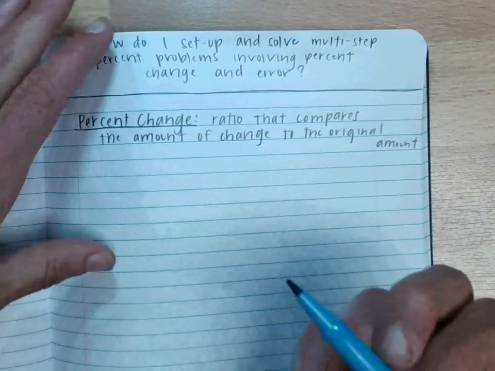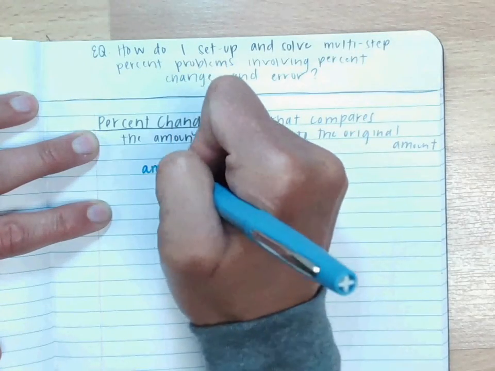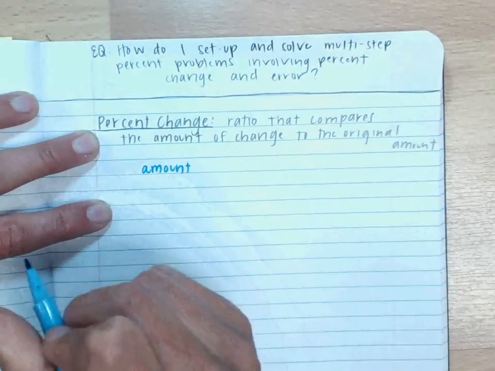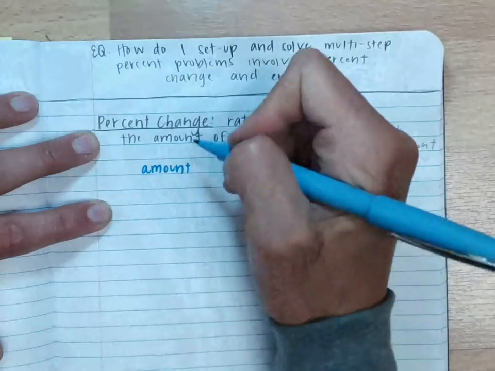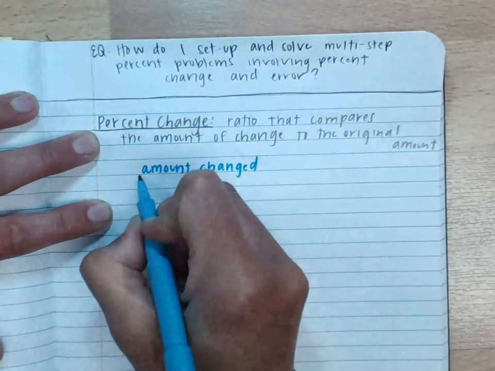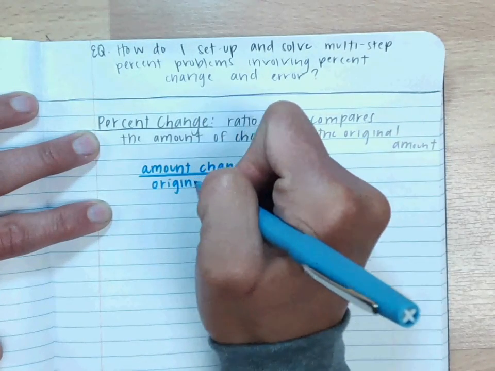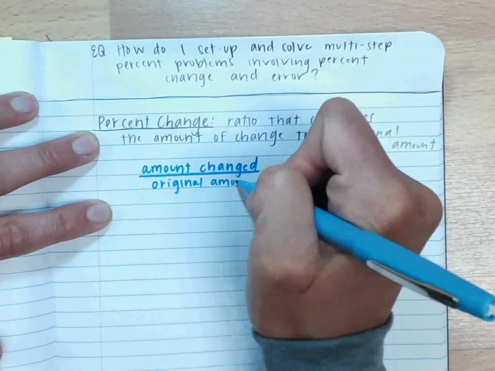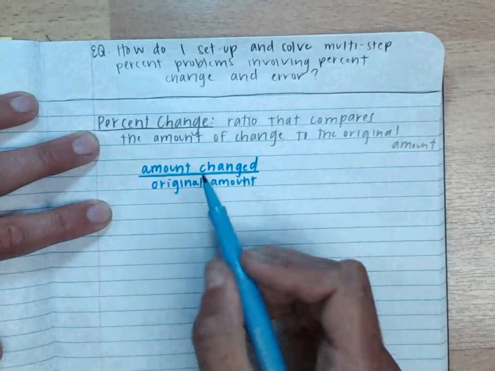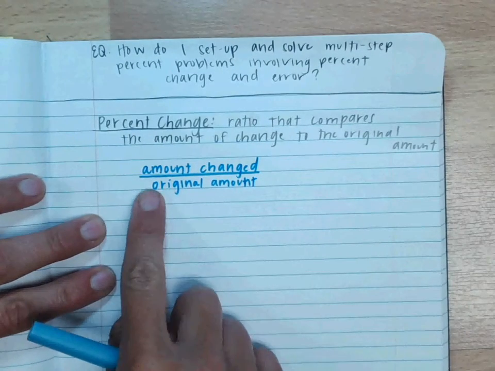What it looks like to you is the amount that the library changed over the original amount. So remember that fraction means division. So we're going to end up dividing these numbers.